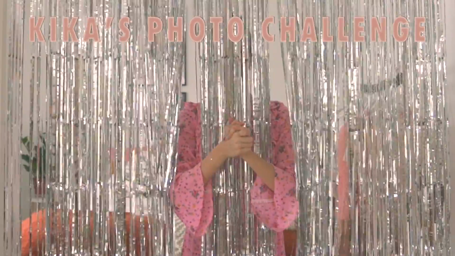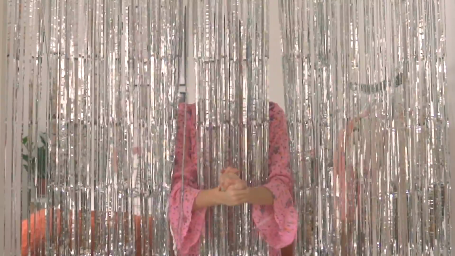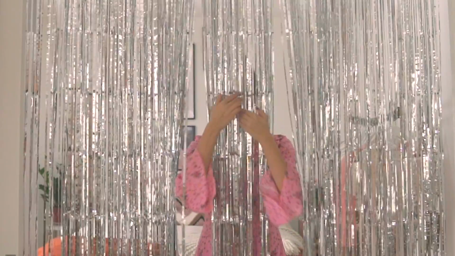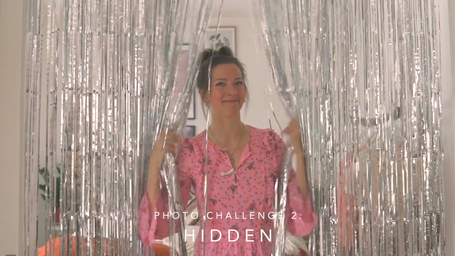This is week 2 and this is the second photo challenge in a 12-week photo challenge series, and you must have guessed the theme already. It is hidden.